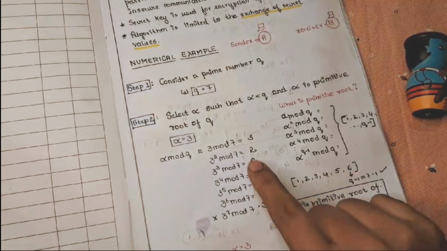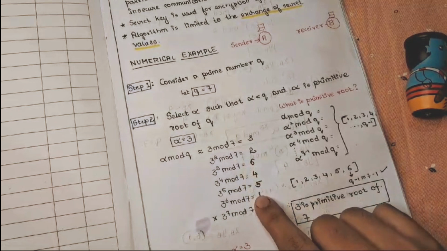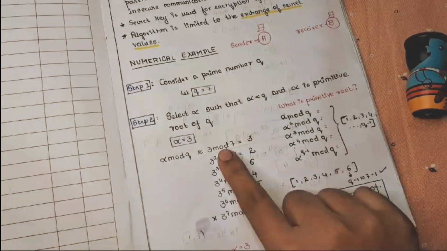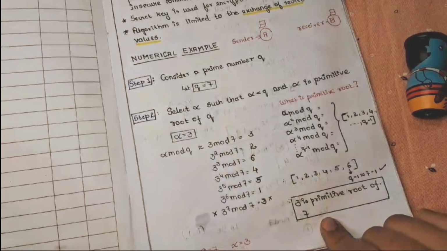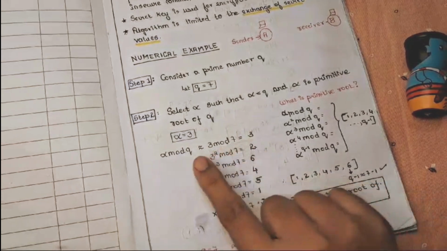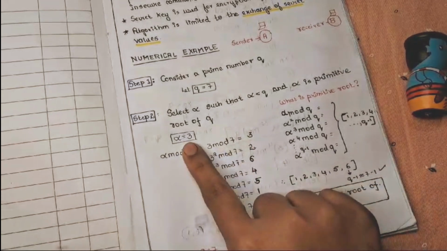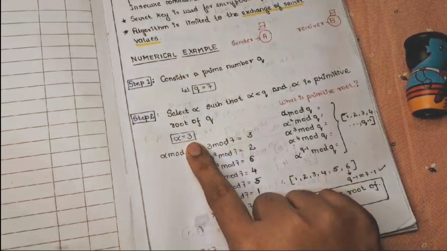That is, the values from 1 to 6, since Q equal to 7. So we get to know that the primitive root here for 7 is 3.